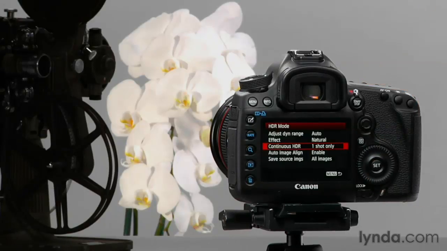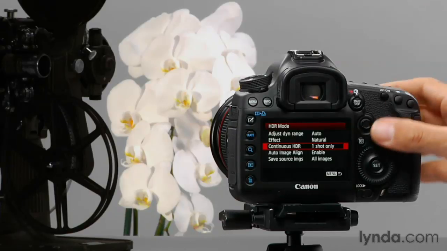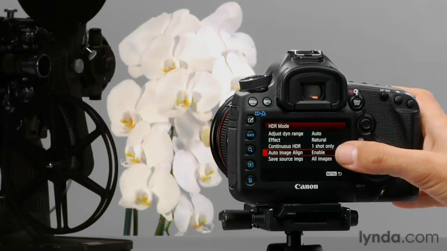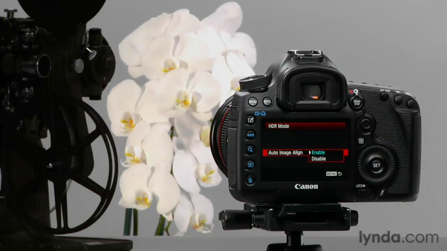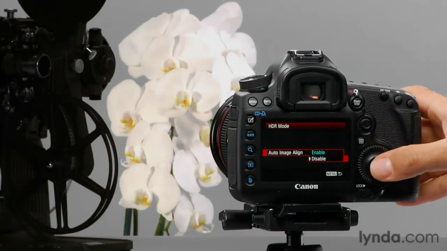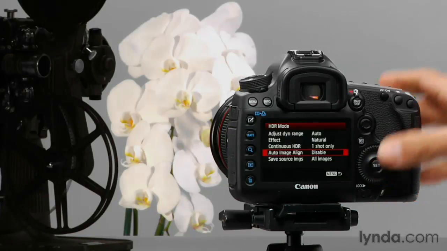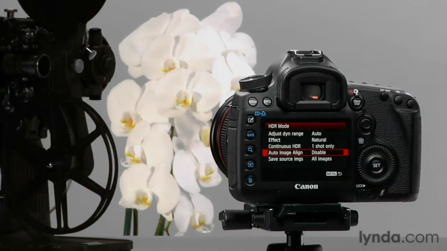I can also do this shooting handheld, and the camera will try to align the images. I still need to work to hold the images very stable, and I want to be sure that Auto Image Align is turned on. Since I'm on a tripod, I'm going to set this to disable. If you leave it enabled, there's a chance your image might get cropped a little bit.